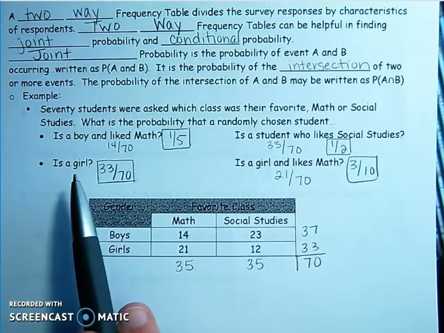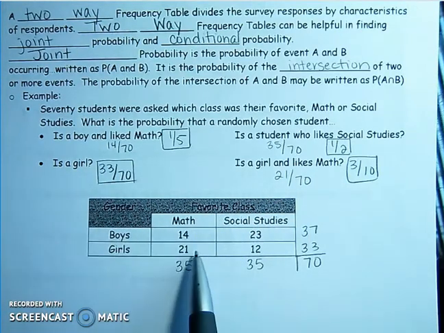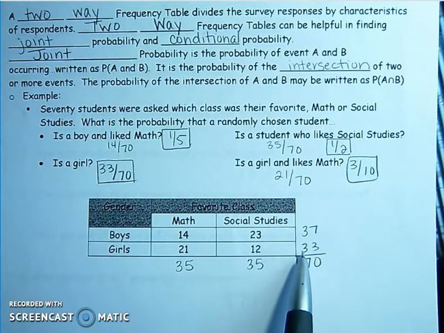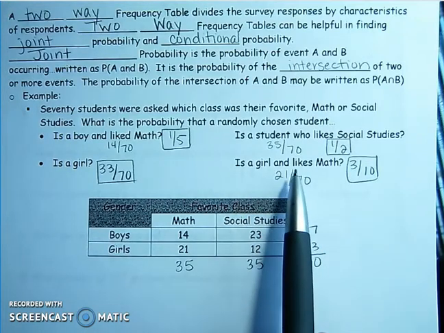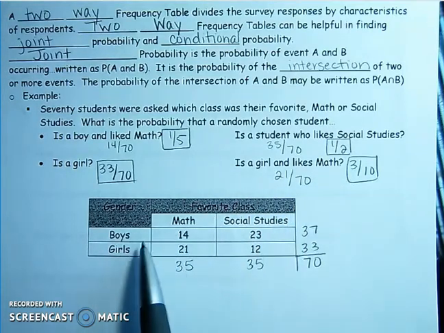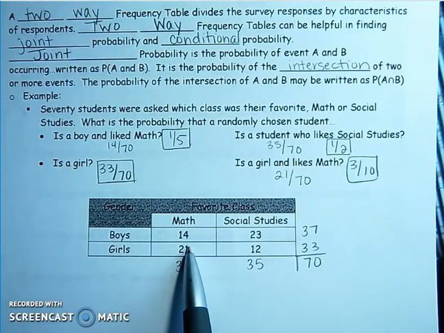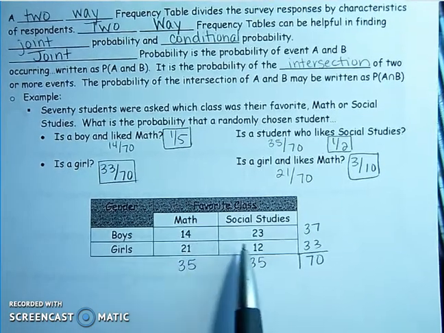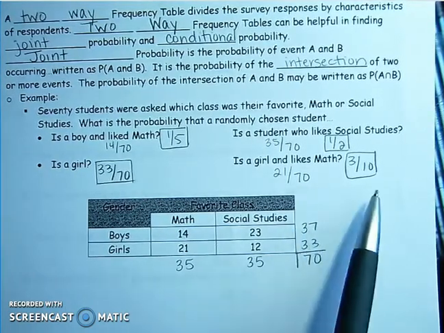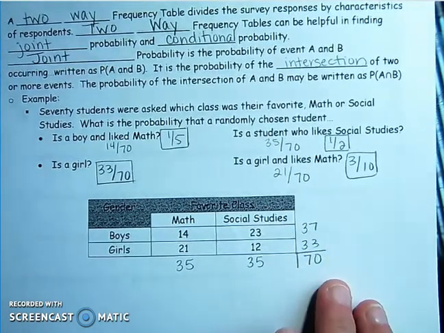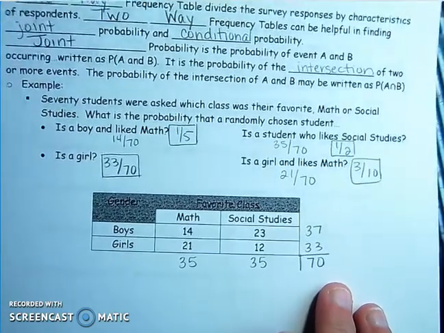What's the probability that they are a girl? That would be these two sections here that are girls. So that's 33 out of 70, which does not reduce. Is a girl and likes math. So girl and likes math is the 21 out of the 70, because we're still talking about randomly choosing a student, which reduces to 3 out of 10. If you have any questions, now's the time to ask Miss Lewis.